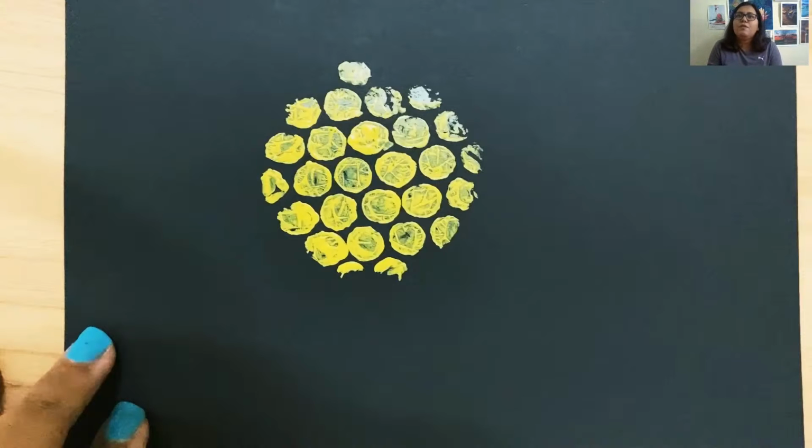All right. So now for the second flower, take a fresh bubble wrap piece. Don't reuse the old one. Use a nice fresh bubble wrap piece. Just like I told you, if you have a piece of bubble wrap, cut it up into little portions so that you can use each portion for one flower.